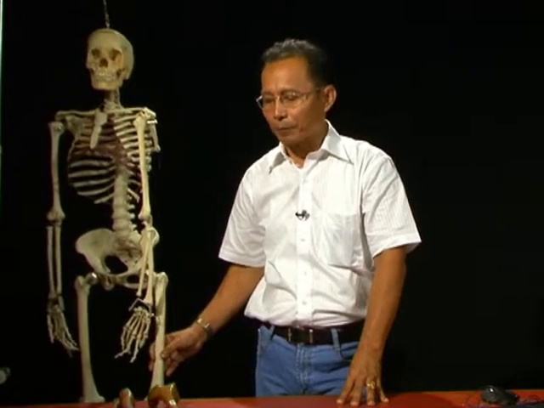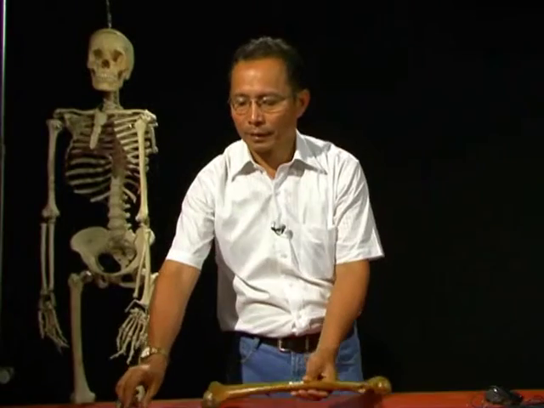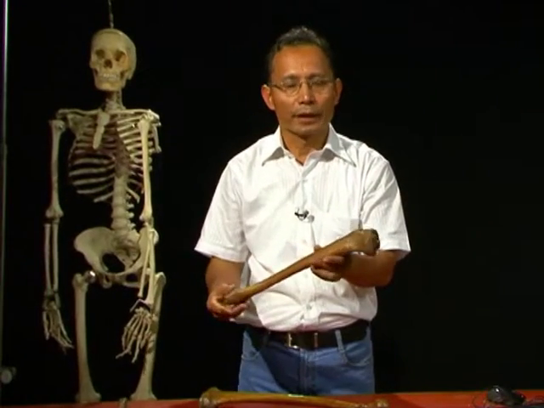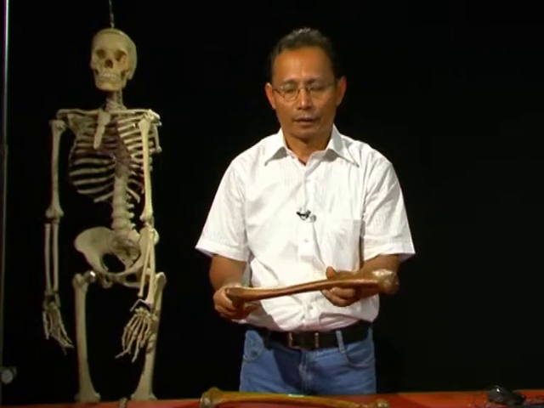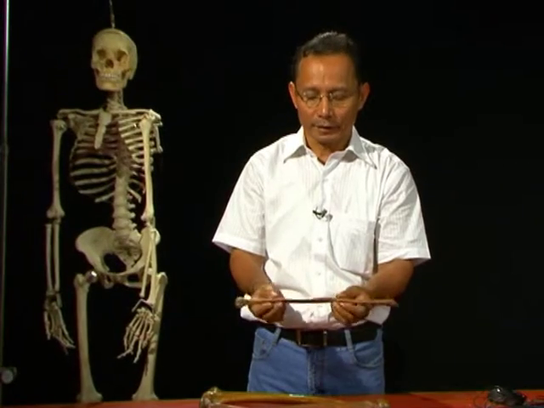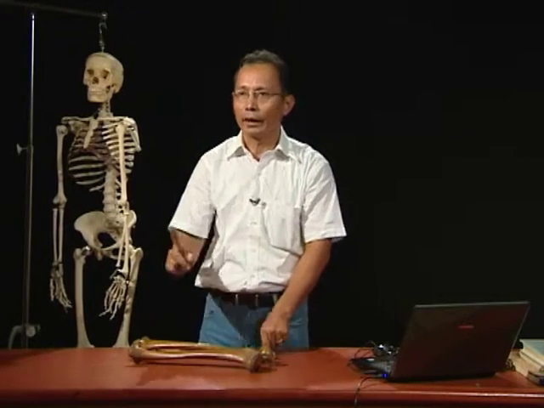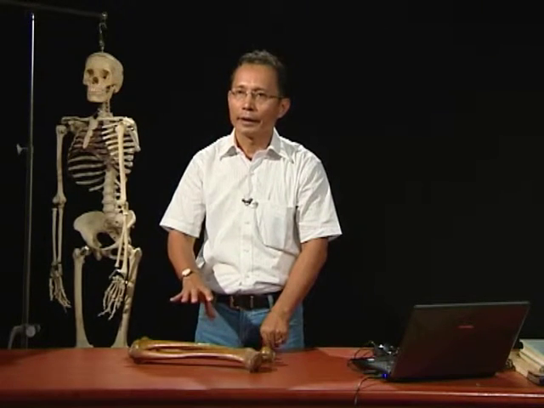And again at the same time, all the three bones, you see, femur, tibia, this is tibia, then this is fibula. These three bones all have two ends, that means two extremities, upper end and lower end, and a shaft which connects the upper end and lower end. So all these three are categorized as long bones.